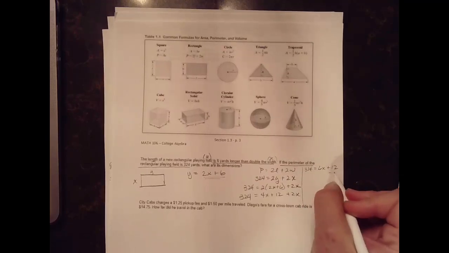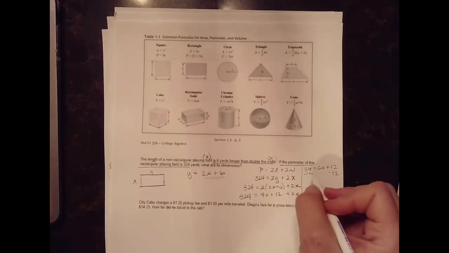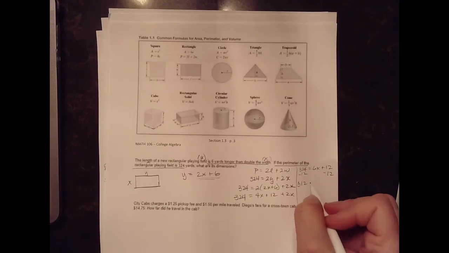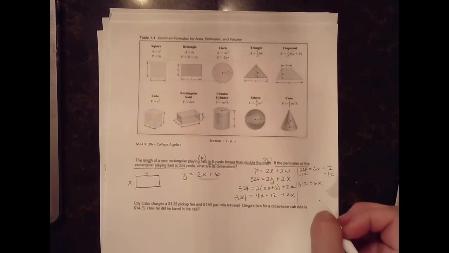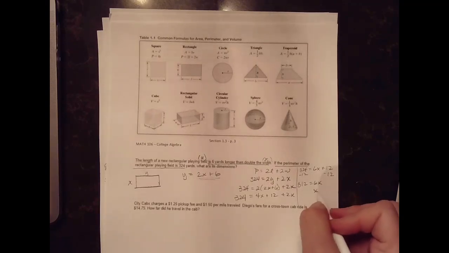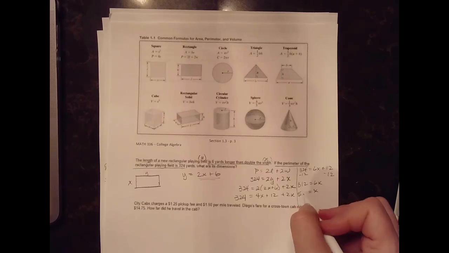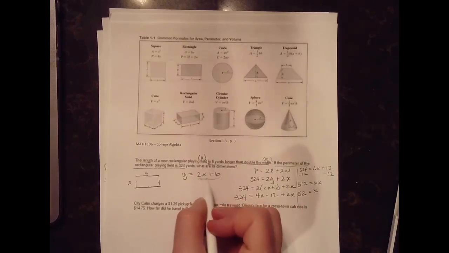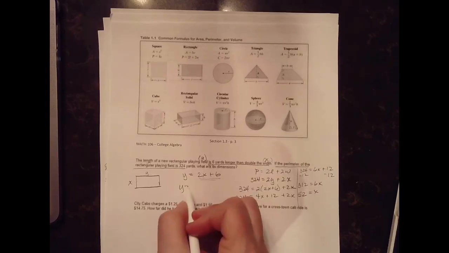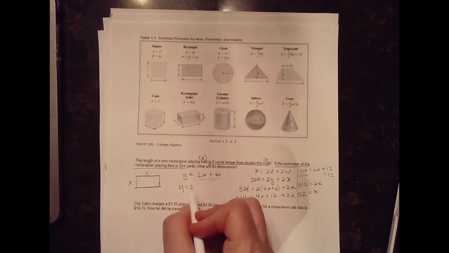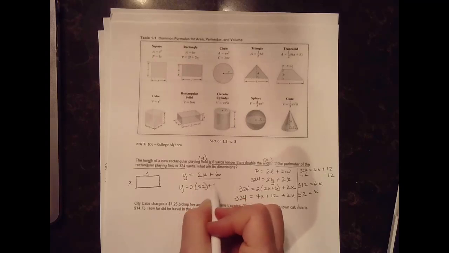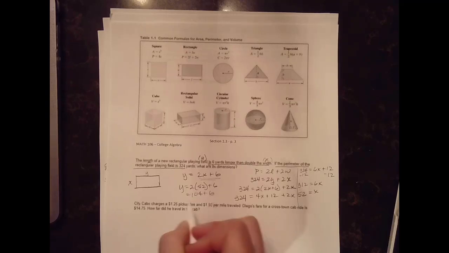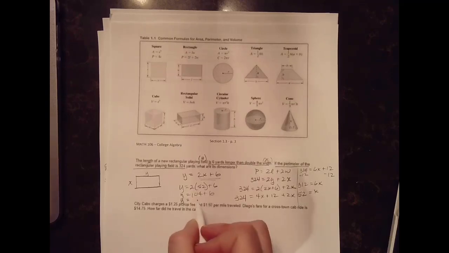I'm going to subtract 12 from both sides. And so 324 minus 12 would be 312 is equal to 6x. And then divide by 6. So x is going to equal 52. So if x is 52, then I can substitute it back in for x here and solve for my y. So y equals 2 times 52 plus 6. And so that's going to end up being 104 plus 6. So y is going to equal 110.